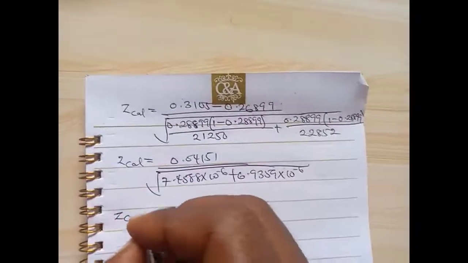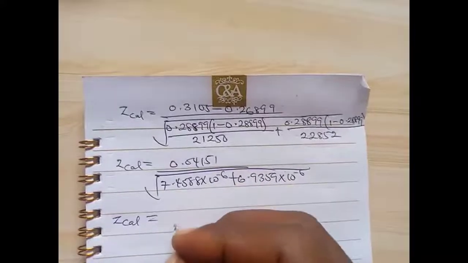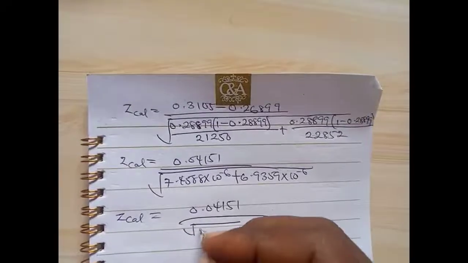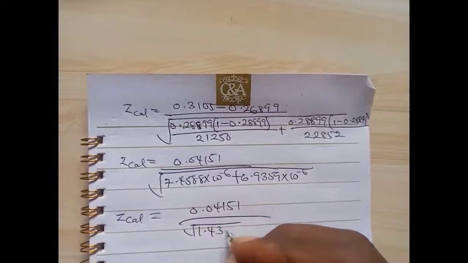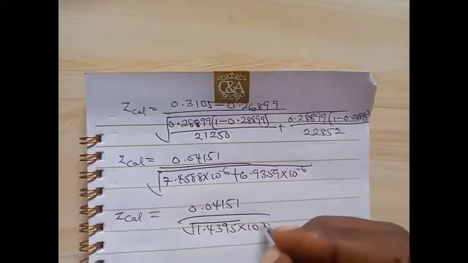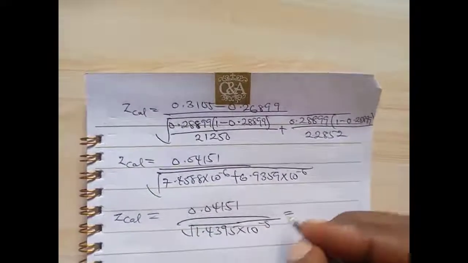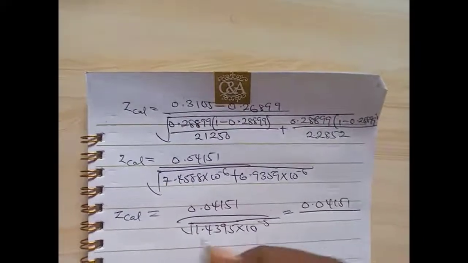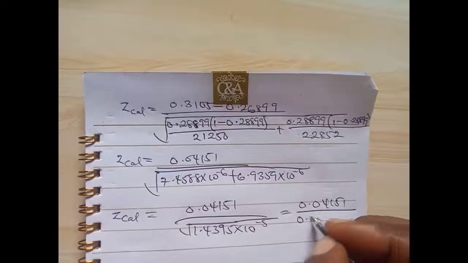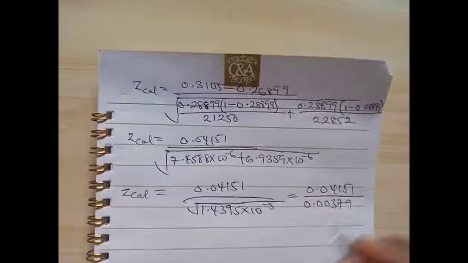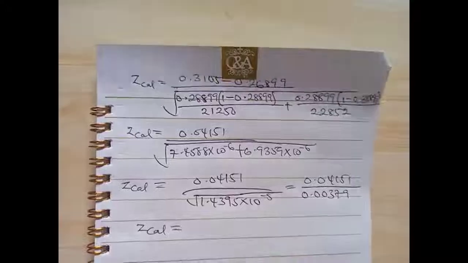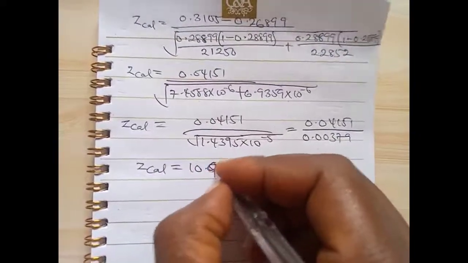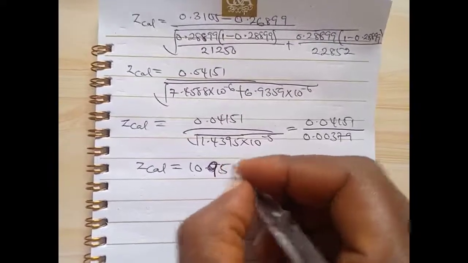So if we resolve that, the down part becomes square root of 1.4395 times 10 raised to power minus 5. So this is 0.04151 over the square root of this, which is 0.00379, and finally what we're going to get is 10.9525.